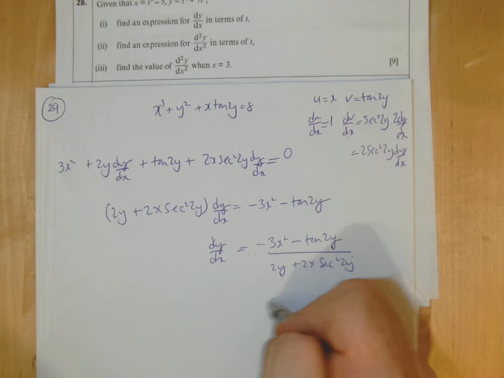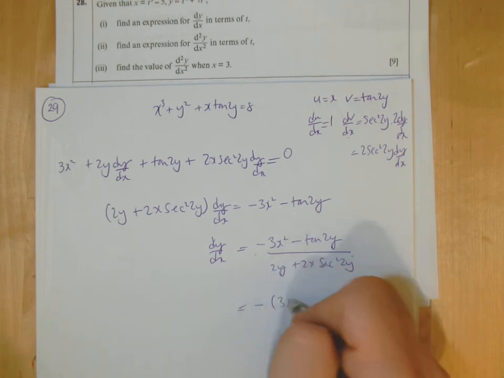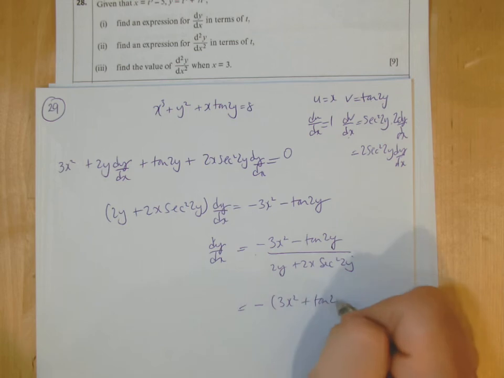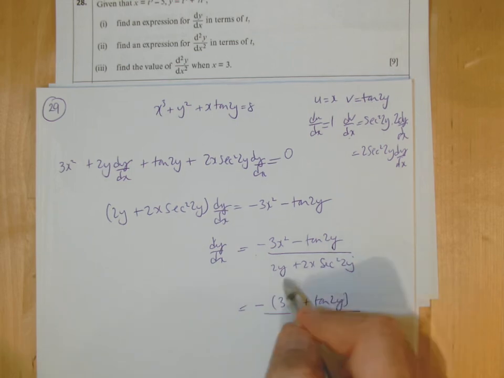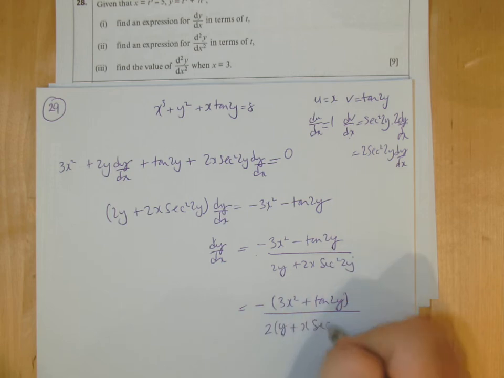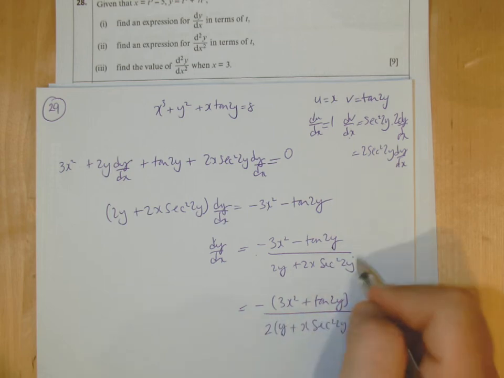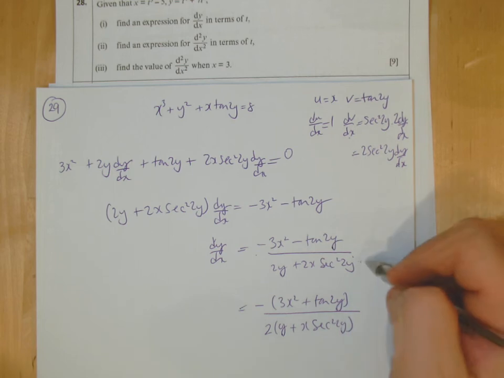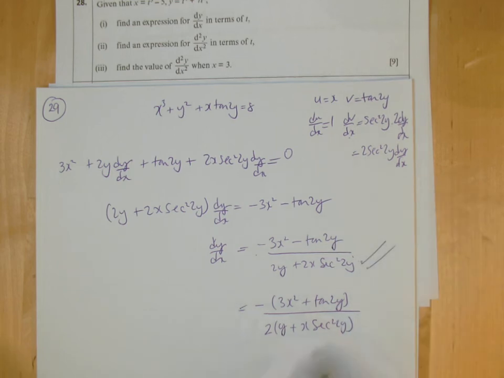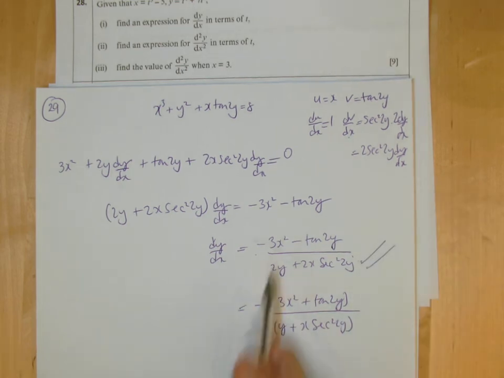If you wanted to, you could go a step further. You could factorize out on the top there. You could take a minus 1 out, couldn't you? So you could do this, okay? And then you could take a 2 out on the bottom. But you should get full marks for getting to the situation here. But if they ask you to show this, then you can see how I've done that. I've taken out a minus on the top, taken out a 2 here on the bottom.